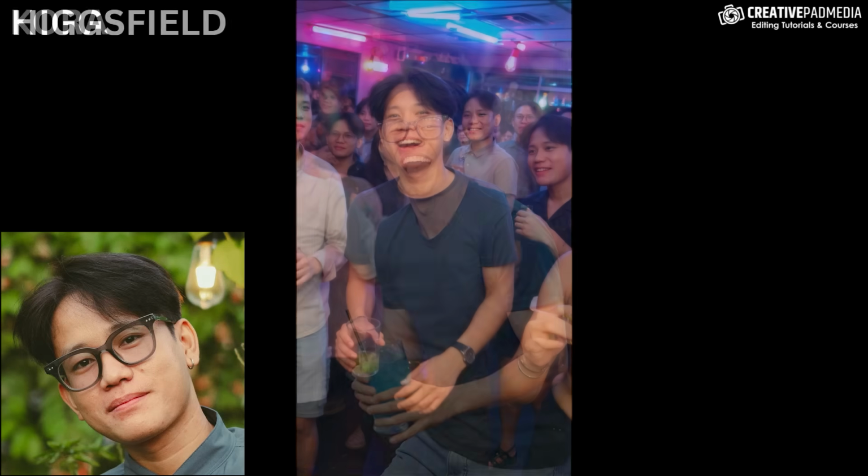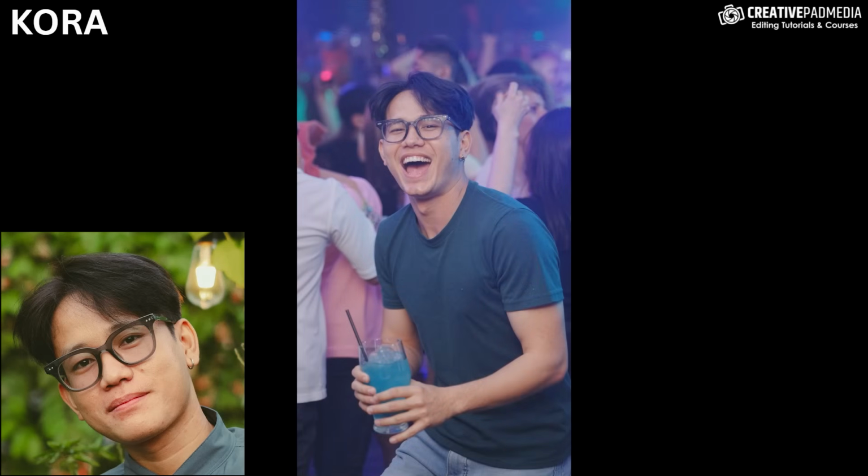The result by Higgsfield wasn't bad, but it still had that AI look. But again, we have that same problem. Multiple people, they all have the same face, so it serves no purpose. Then we have Kora. Kora also produced a very real looking image. It's just that it didn't follow the prompt because we could not see his friends around him. And I actually tried to generate this multiple times because I was very impressed with the realism here, but it just did not produce those friends in front of him or around him.